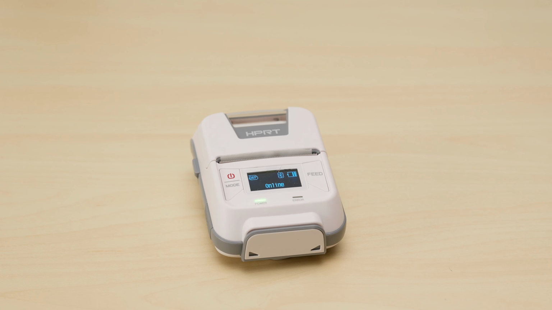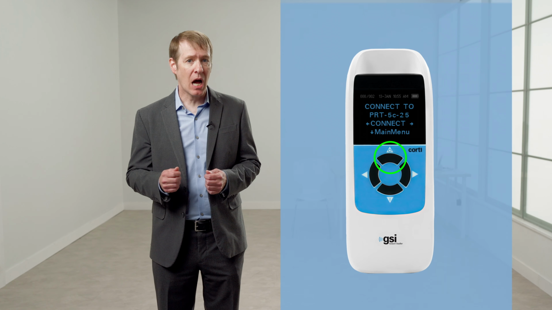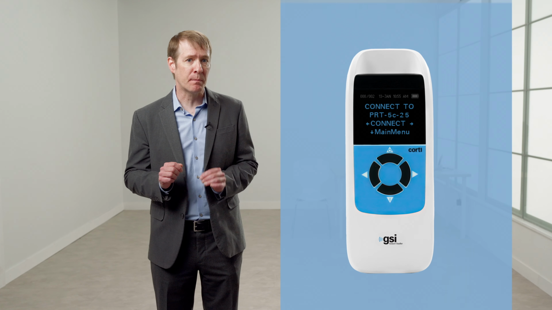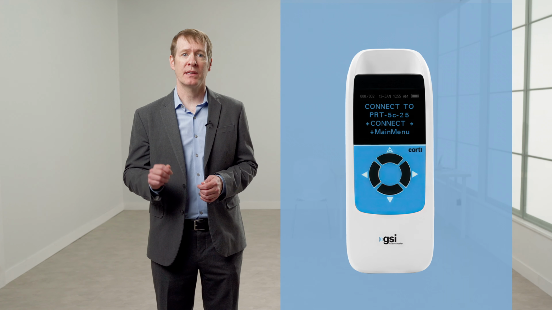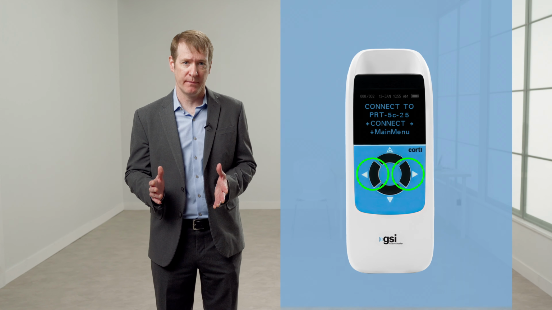Many users purchase the mini wireless printer with their GSI Corti. The printer should arrive already paired to the Corti. To print OAE test results, press the up button. If paired, Connect to PRT should appear on the display. Press the L or R buttons to print all of the tests stored in the Corti.